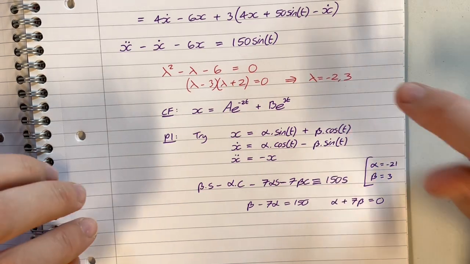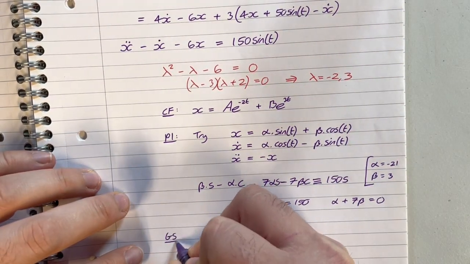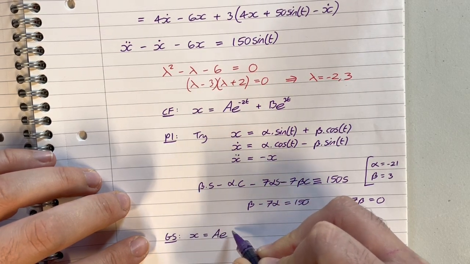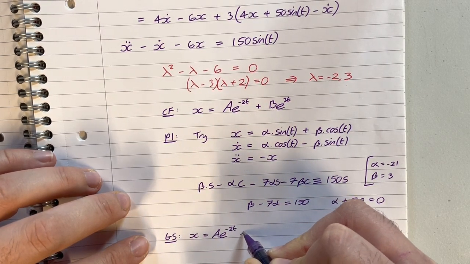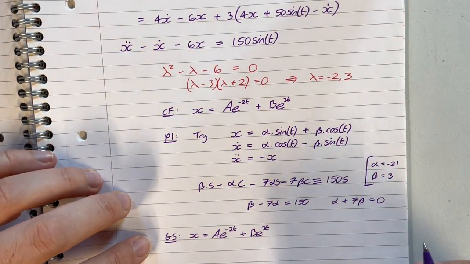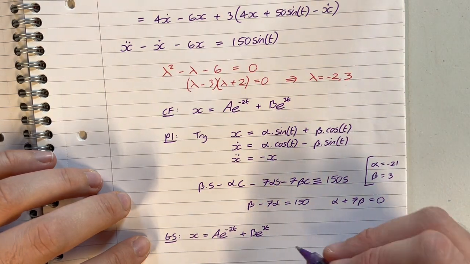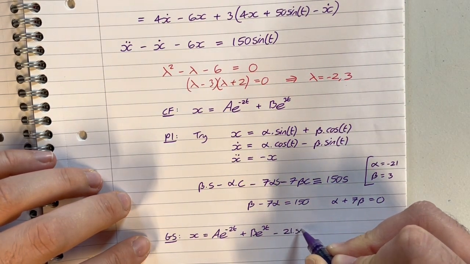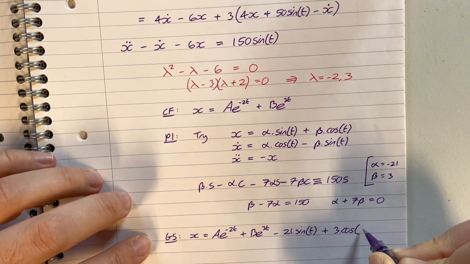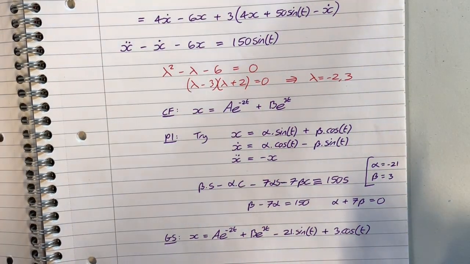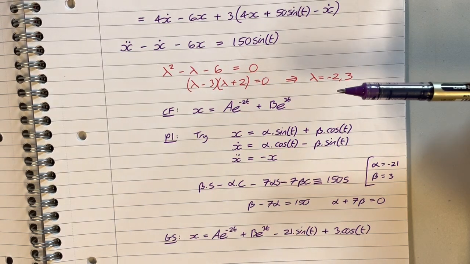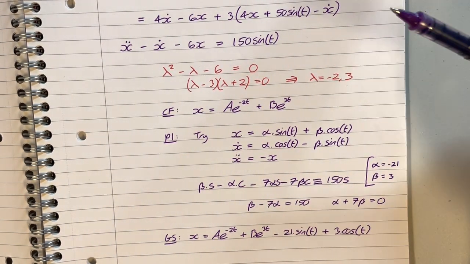That's in there. And then the general solution can be stated as x is equal to the complementary function, which is a e to the minus 2t plus b e to the 3t, plus my particular integral, which is minus 21 times sine of t plus 3 times the cosine of t. And that's the general solution to the differential equation. Okay, so that's x. Now I need to find y.